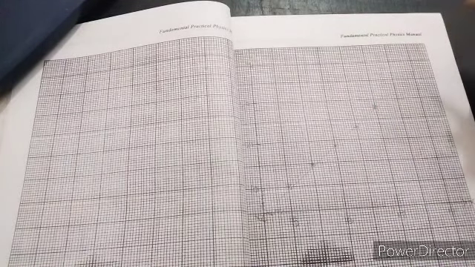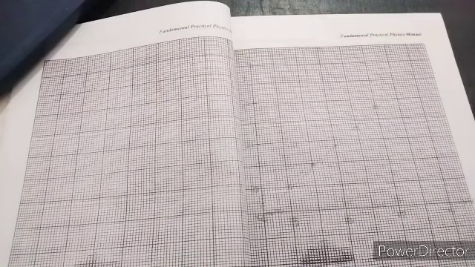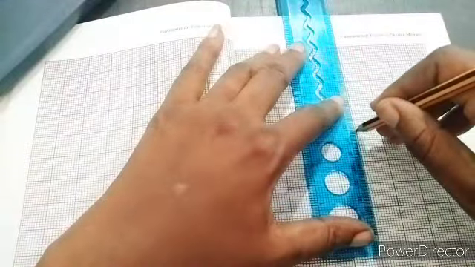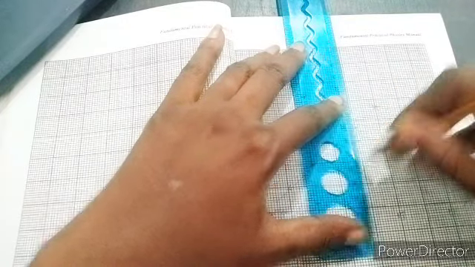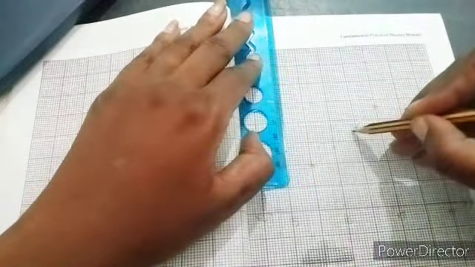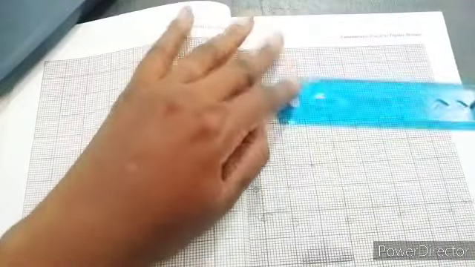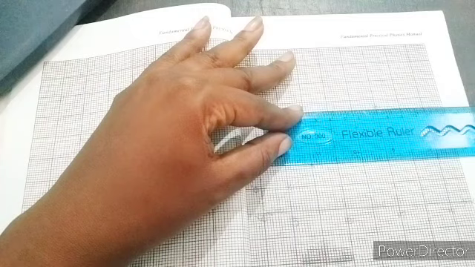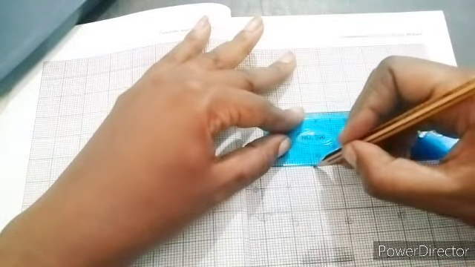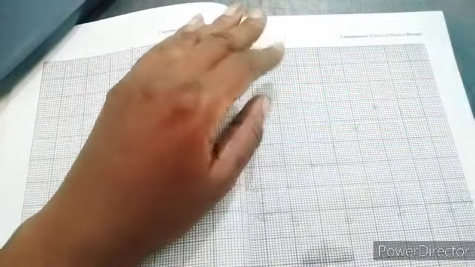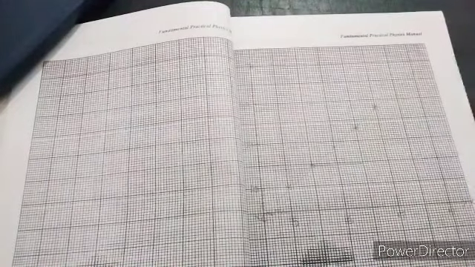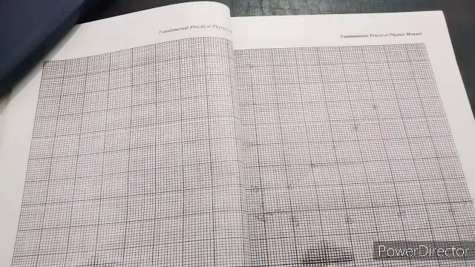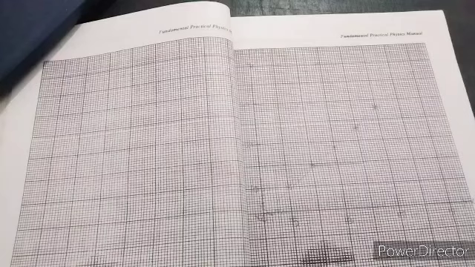I always like to choose the points that are already existing on the table of values. So I'll just quickly choose these 2 points. So we're going to draw the slope triangle on those 2 points. Okay, just try to follow me here.